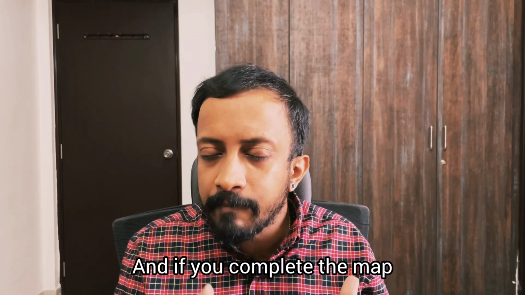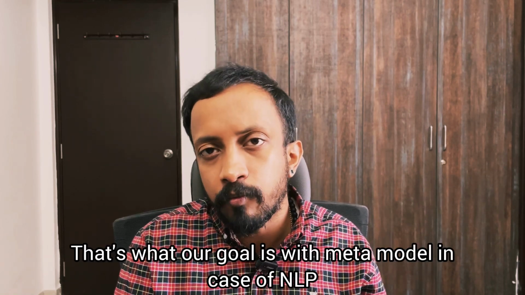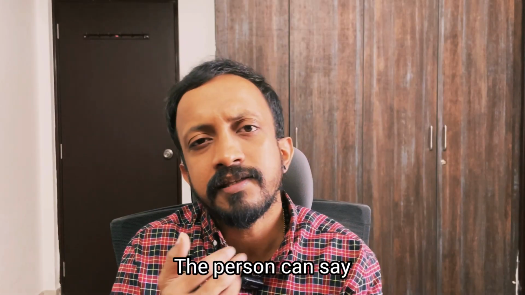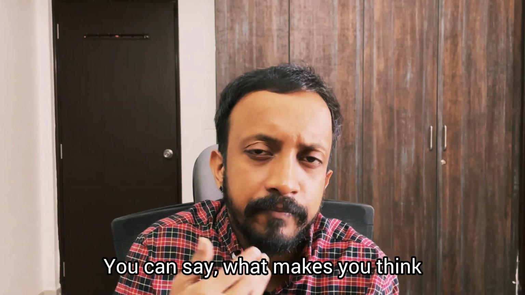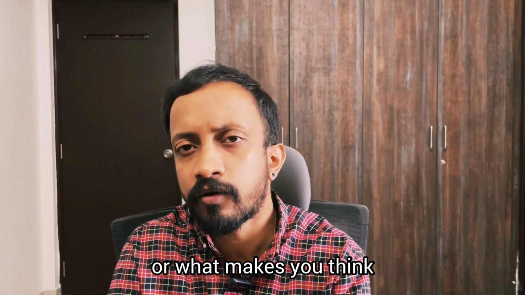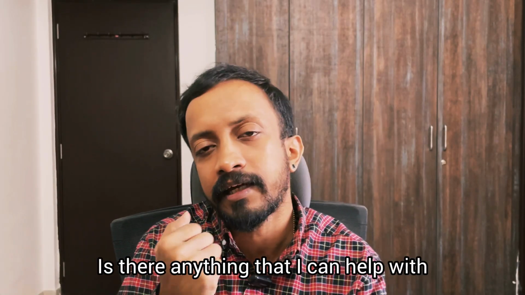And if you complete the map, you are able to see the world in its reality. And that's what our goal is with the meta model in the case of NLP. The person can say, how can you improve your performance at work? You can say, what makes you think that the performance is not good enough? Or what makes you think that more improvement is needed? Is there anything that I can help with?